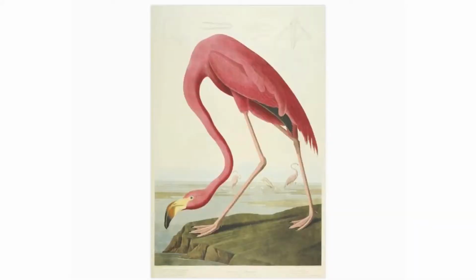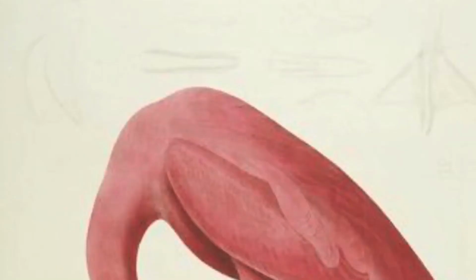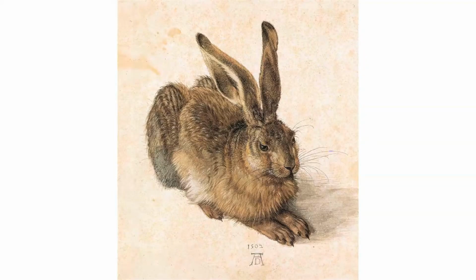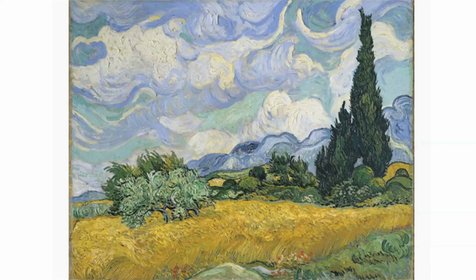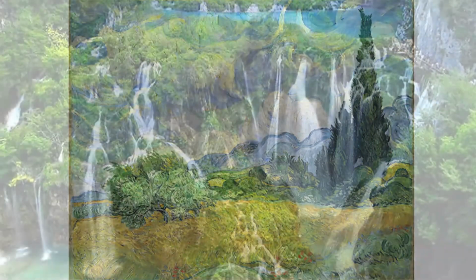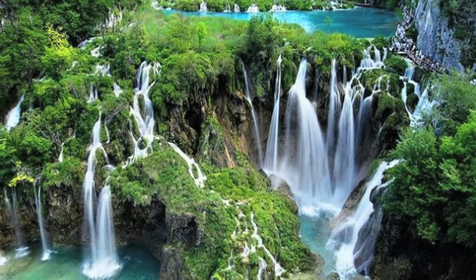Many artists look to nature for inspiration for their creations. Some artists, like Audubon, record things from the natural world by making detailed observations. Whether it's looking at animal life, or getting close and personal with plant life, like Georgia O'Keeffe, or recording and interpreting the beauty of the land as in a landscape, this one by Van Gogh. The natural world is amazingly awesome.